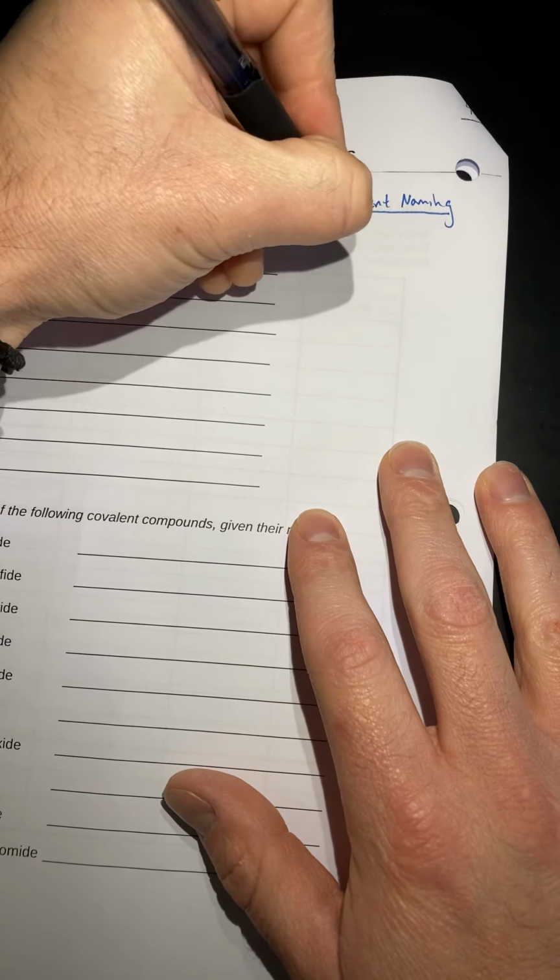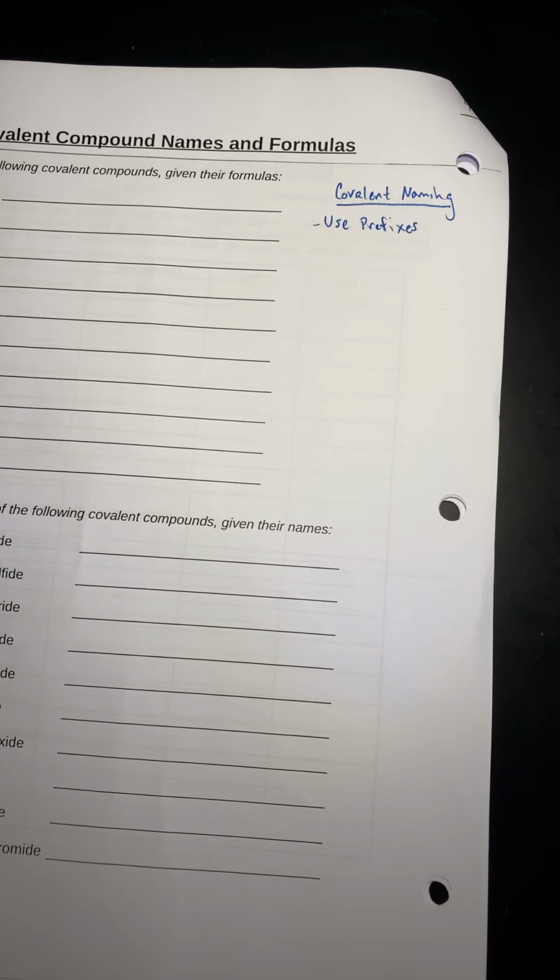And so, like when we were doing ionic compounds, the reason that we knew how many of each element there were is because we crisscross charges. But do you have charges in covalent compounds? No, because they're sharing electrons. Ionic is giving and taking, so it actually has a charge. Covalent compounds are sharing electrons, so there is no charge. So we can't figure out what the formula is based off that. We have to use prefixes to be able to do that. All right, here are your prefixes.